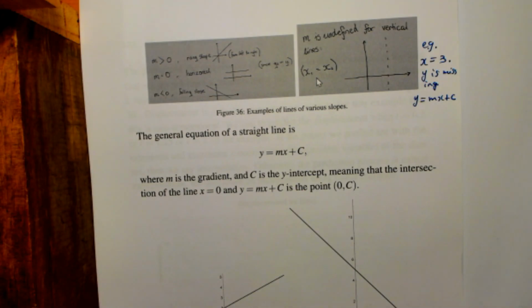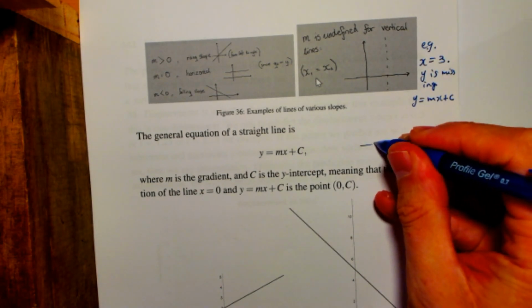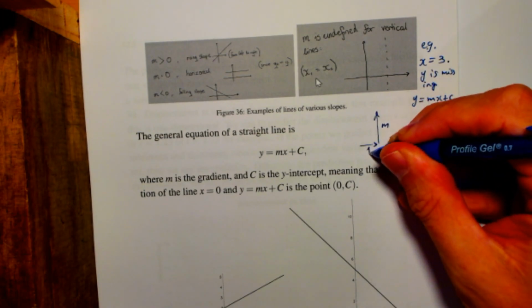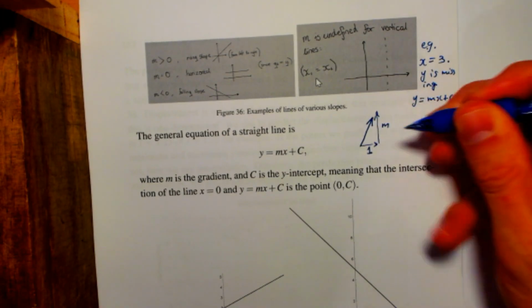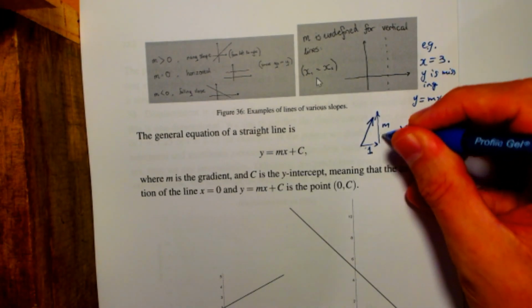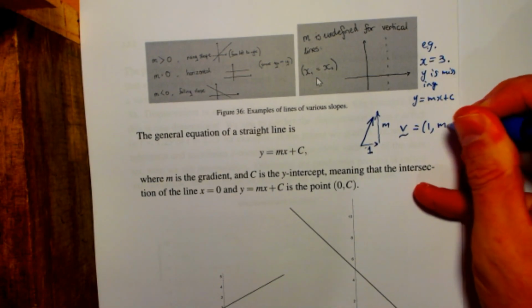Now there's also a way that you can write this with vectors. So the m corresponds to going 1 unit this way and m units this way. Okay, so as a vector, that vector to go 1 unit that way and m units this way would be the vector (1, m).